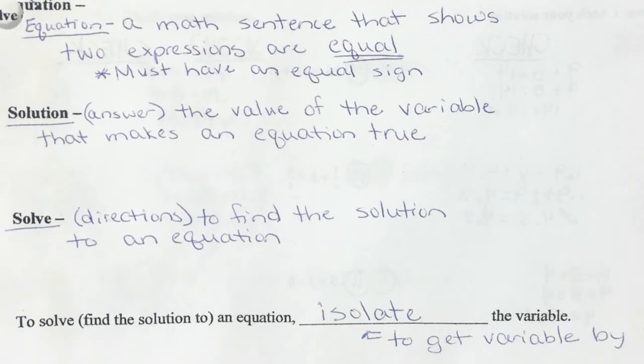The solution is actually the value of the variable. We're going to figure out x today. We're going to figure out y. We're going to figure out the variables. We want to figure out what the variable equals, finally. Okay? And then to solve it, we're going to find the solution to an equation. We're going to get through the steps and find the solution.